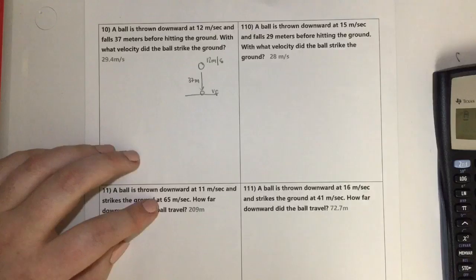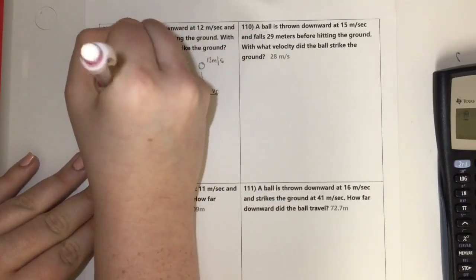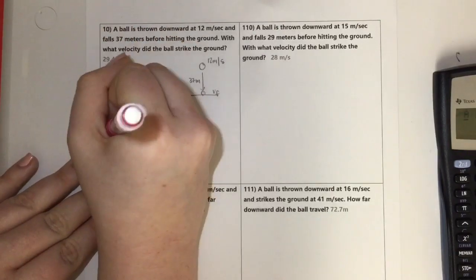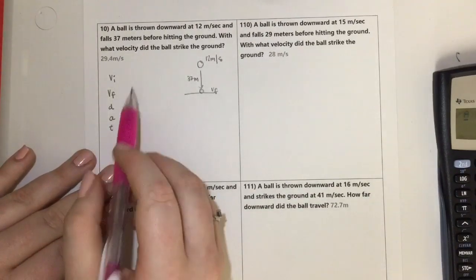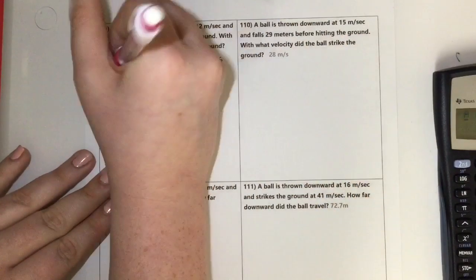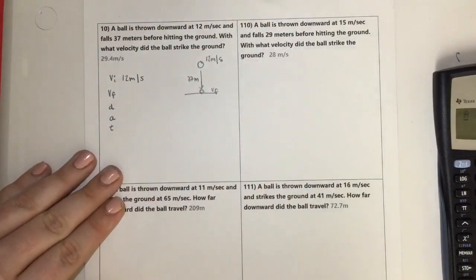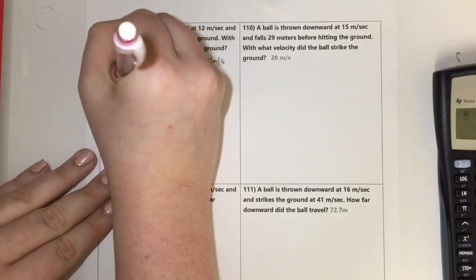All right, once again, we're going to make our chart. We have the initial velocity, the final velocity, the distance, the acceleration, and the time. Okay, so the initial velocity in this situation is going to be 12 meters per second. Our final velocity, which we don't know, which we're looking for, is going to be our question mark.